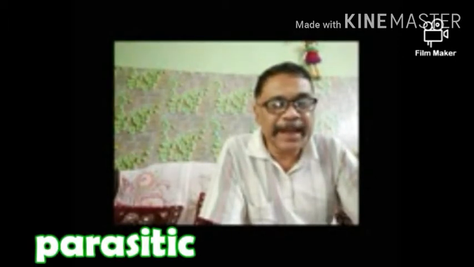Now, parasitic plants. Parasitic plants means they grow on other plant and take nutrition from them. On which they grow, they are called host plants. These plants do not have roots. They have special type of root-like structure called hosteria through which they take nutrition from the host plant.